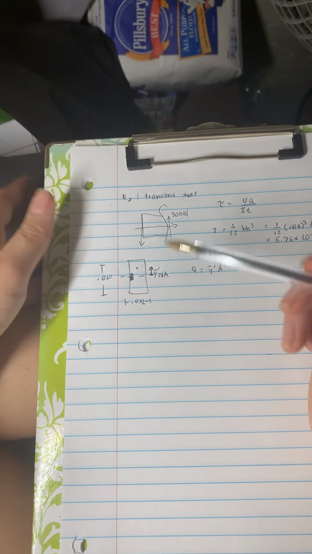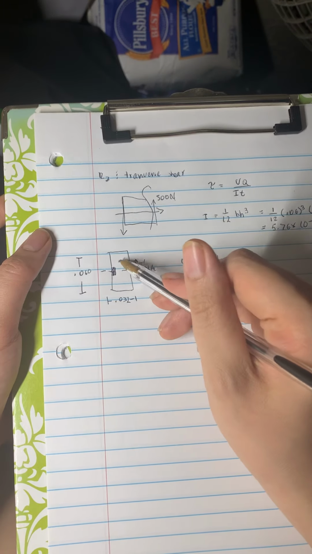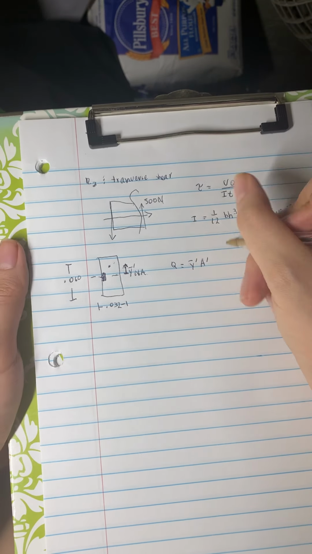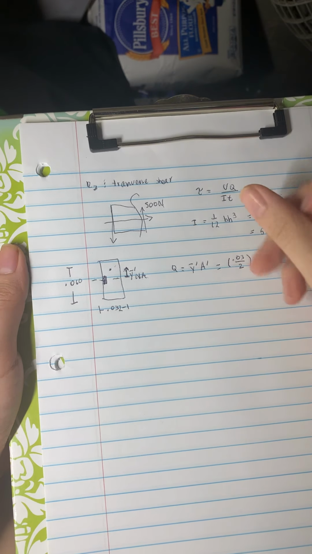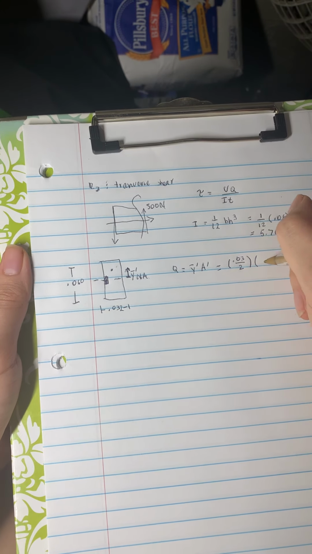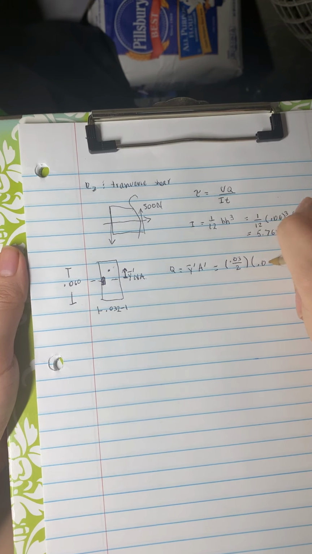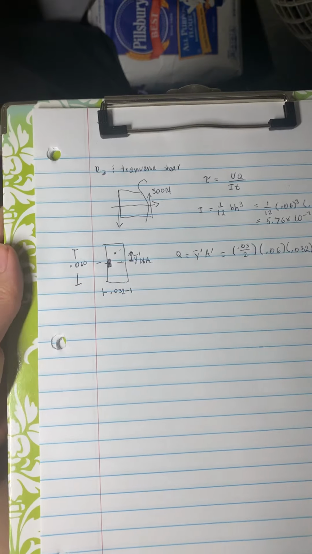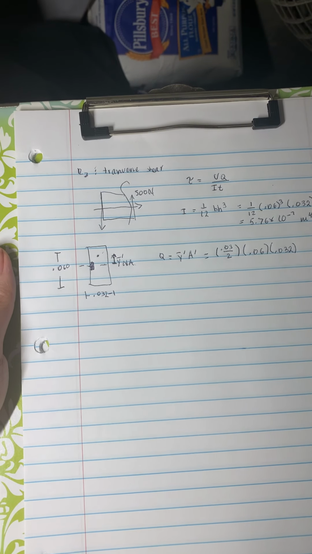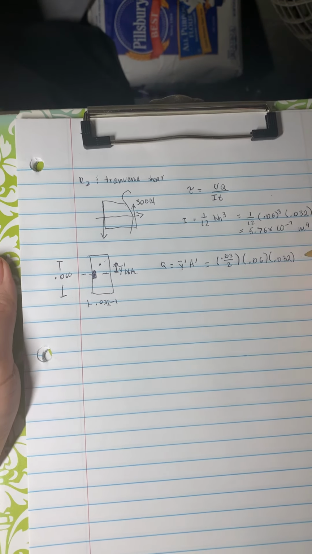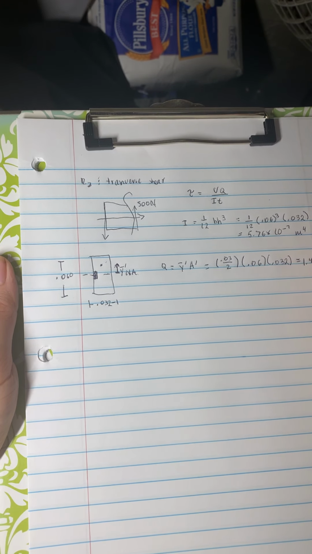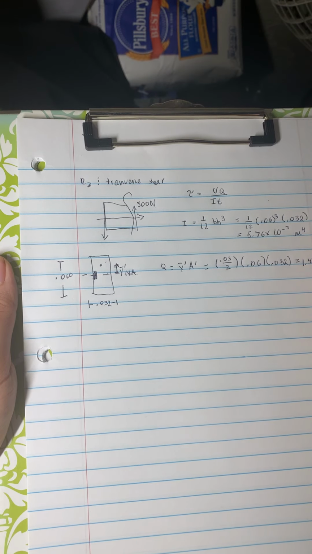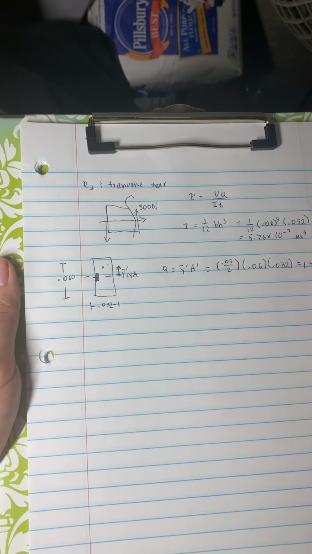So we're gonna take half of this, so 0.06 divided by 2, which will give us this distance, but that's not what we want. We want this distance, so we're gonna divide by 2. So 0.03 over 2, which is our y prime, and we're gonna multiply it by the area, which is 0.06 times 0.032. That will give us 1.44 times 10 to the negative 5 meter cubed.